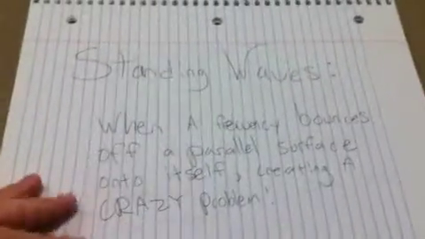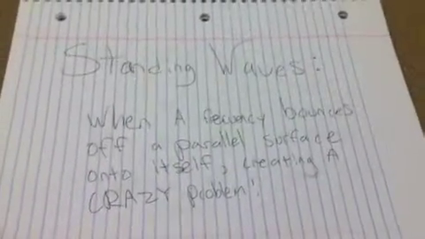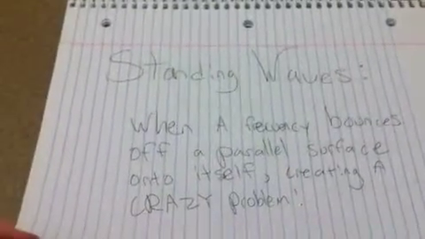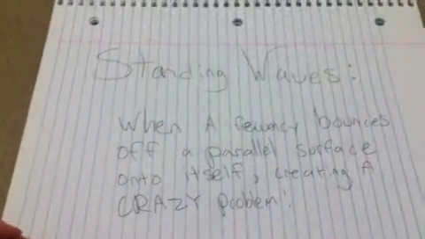Standing waves. Standing waves are when a frequency bounces off a parallel surface onto itself, creating all kinds of problems for audio environments.